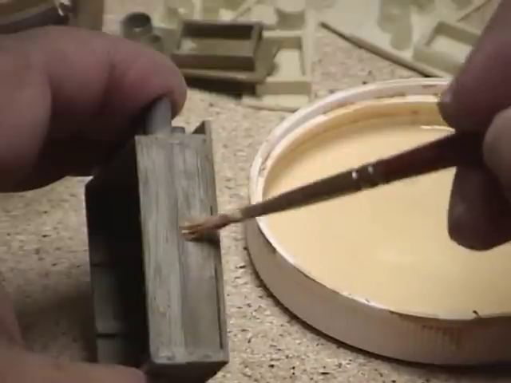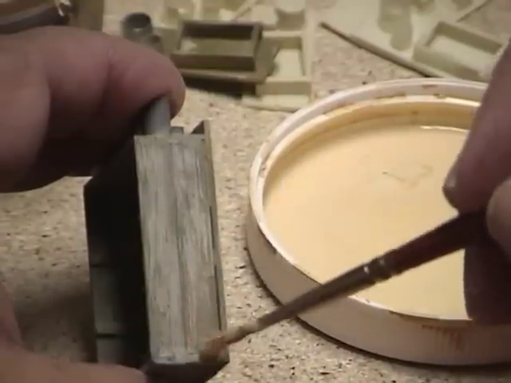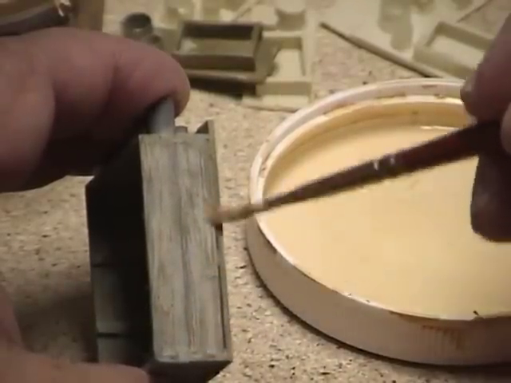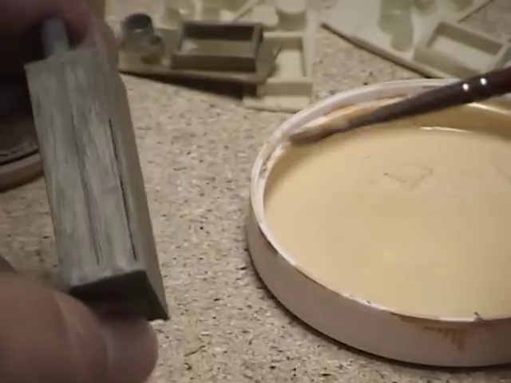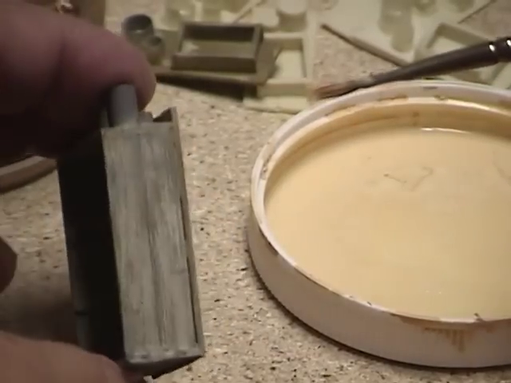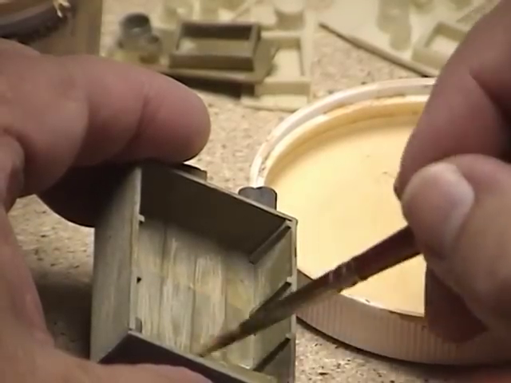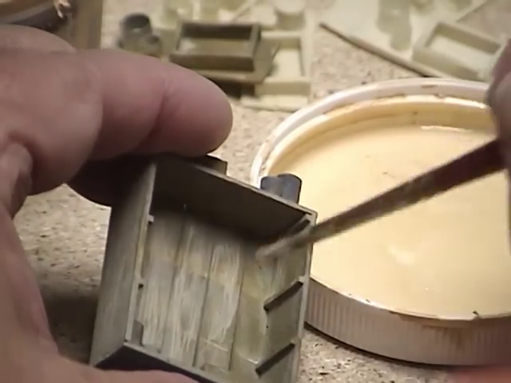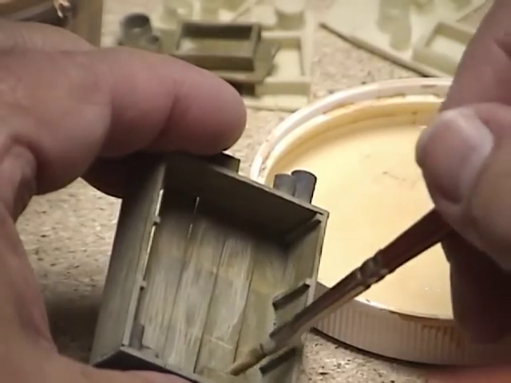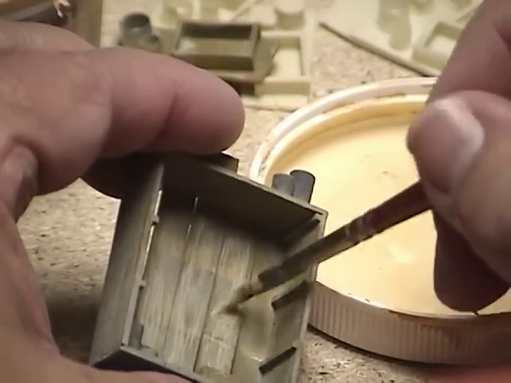I experiment a lot with different things. I read a lot of articles. I talk to people. When I'm at conventions, I like to go to clinics that people are giving on weathering. Sometimes I adapt their principles. Sometimes I don't. Okay, so I'm continuing to use this natural basswood.